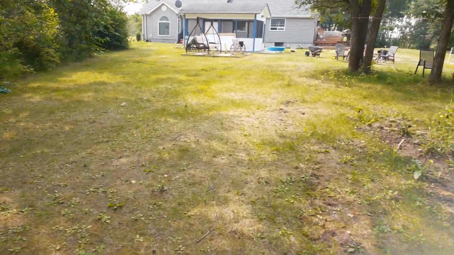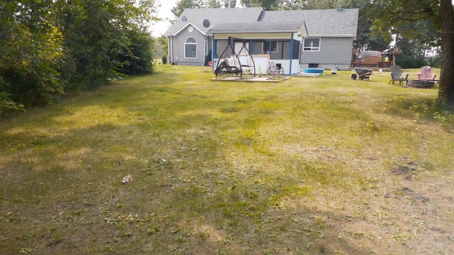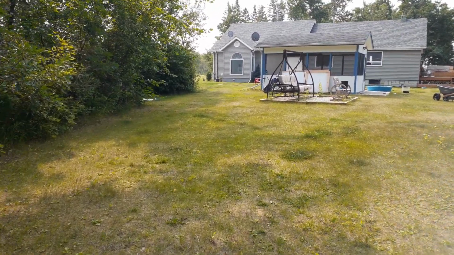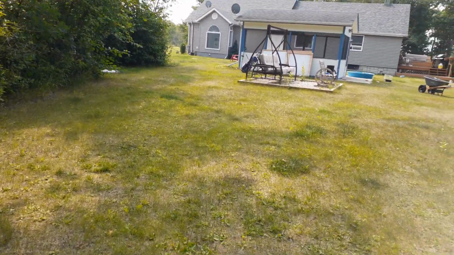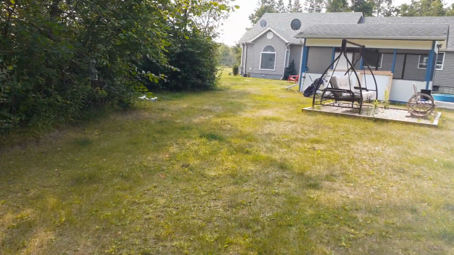Okay, we're going to wander around to the front because my dad planted my cedars for me. He did it for me. I didn't do it. I'm not going to take credit there. He did it. So we're going to just go this way.